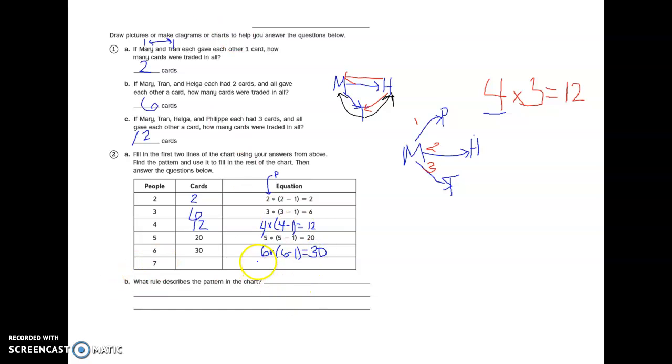And for the last one, if there's 7 people, we know 7 times 7 minus 1, which equals 6, and then we know 7 times 6 equals 42. So when it says what rule describes the pattern in the chart, you can say something like you'd multiply the number of people times the number of people minus 1 to get your final answer.